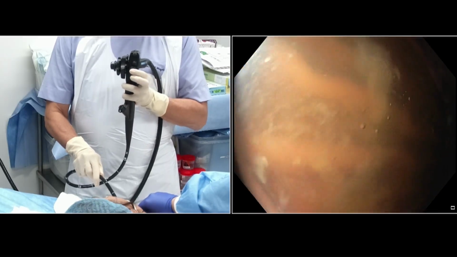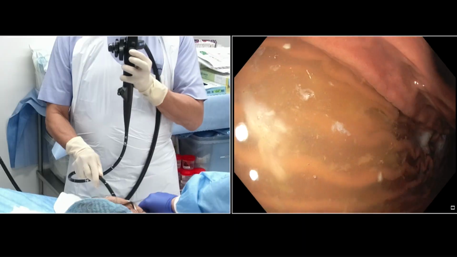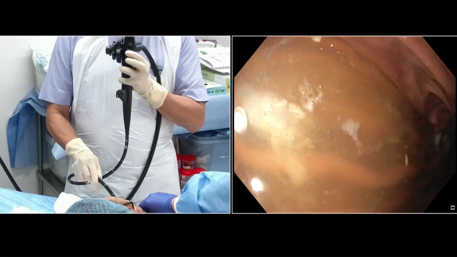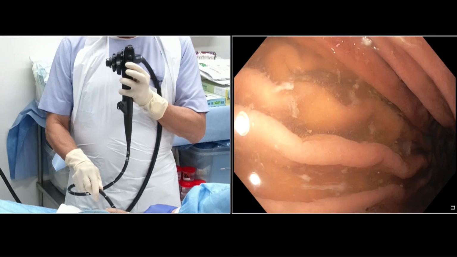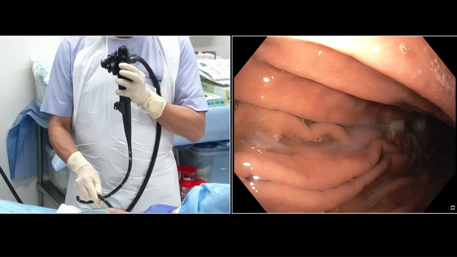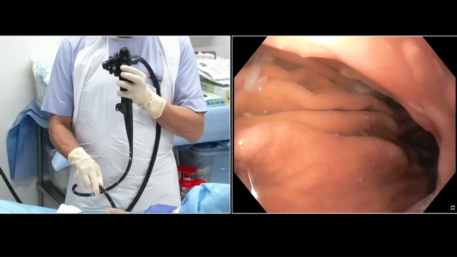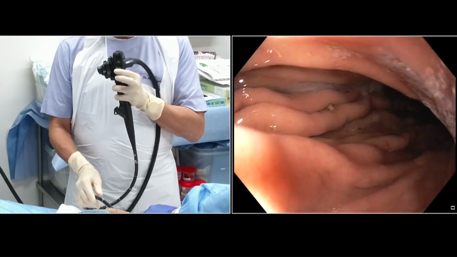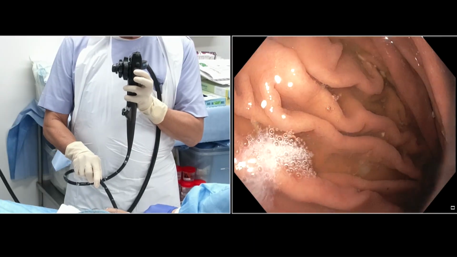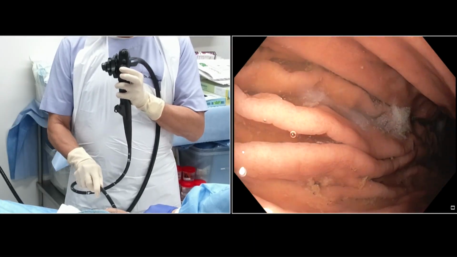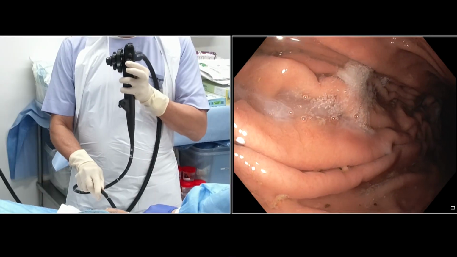Now first thing I am going to do, you see my left index finger now, I am going to suck the fluid which is there in the fundus, so that the chances of this fluid coming up and aspirating are reduced, because these procedures we usually do under sedation. And now once I have sucked out that fluid, now I pass the scope inside, and as the scope is going, now see what I am doing.